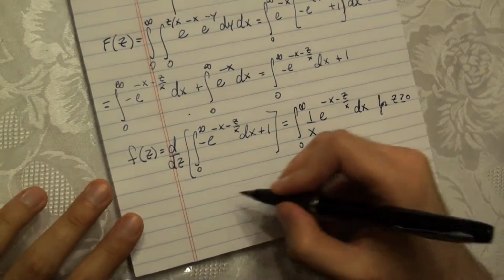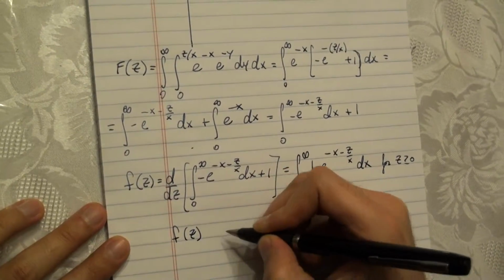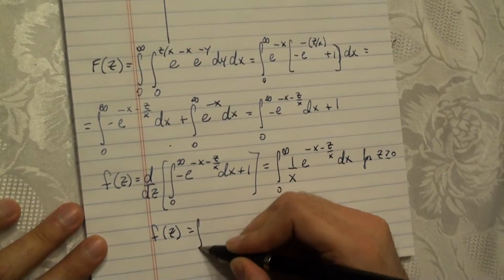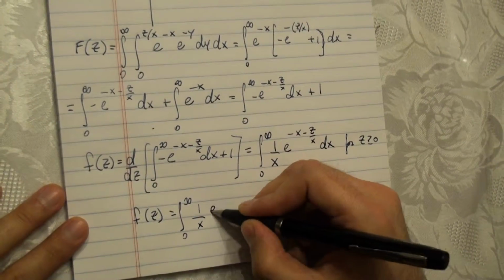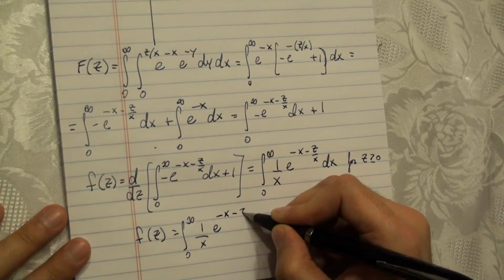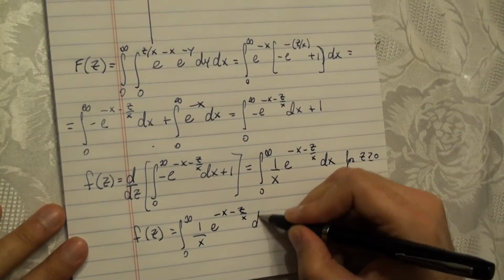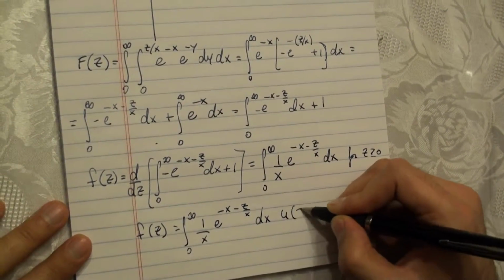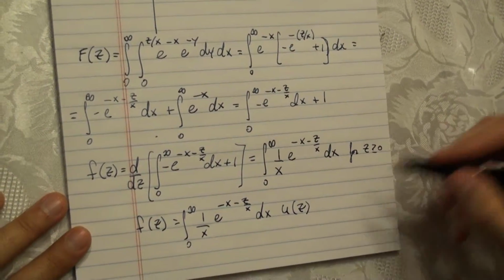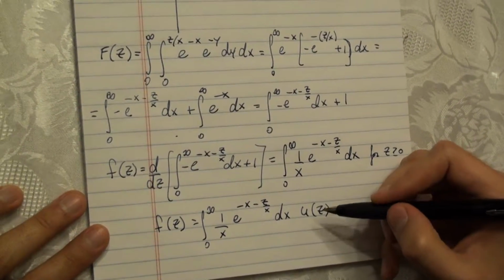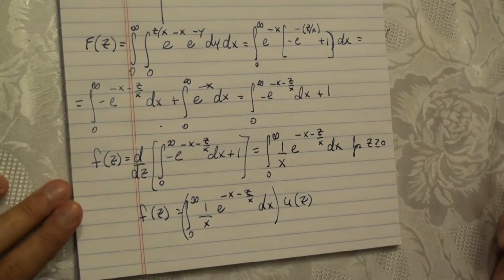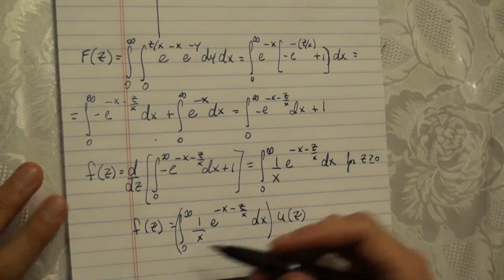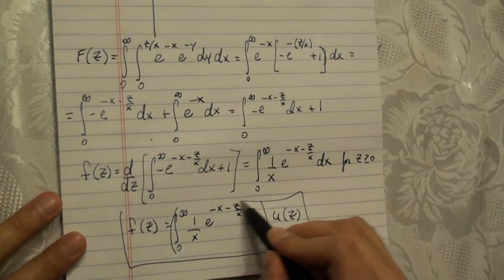We could also write little f of z as the integral from 0 to infinity of 1 over x e to the minus x minus z over x dx times u of z, because it's only valid for z greater than or equal to 0. And that completes part C.